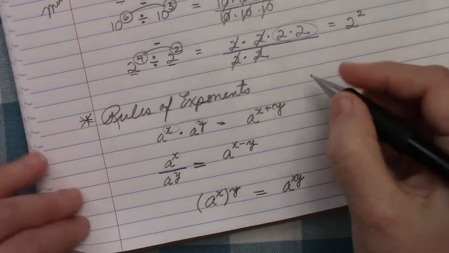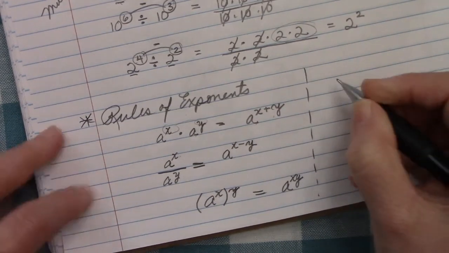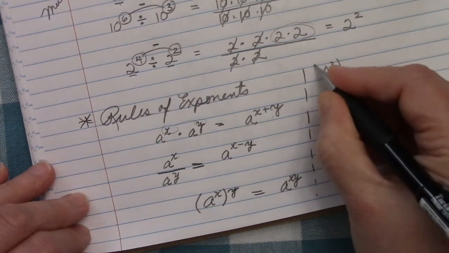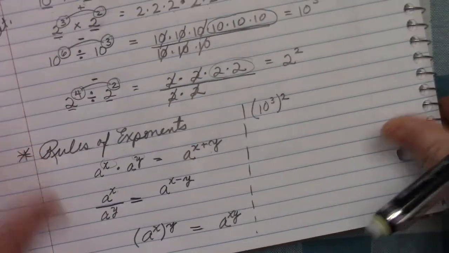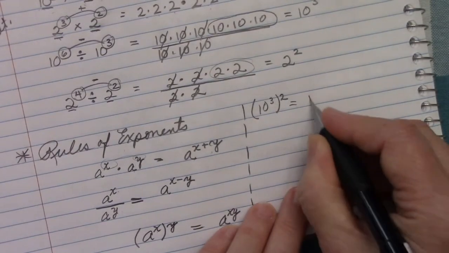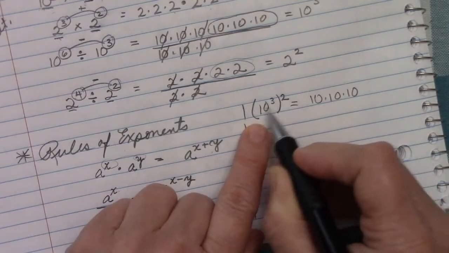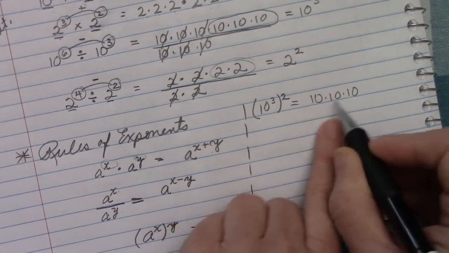Let's do one of those over here. Okay, I'm going to draw myself a dotted line, and let's try it with tens. What if I have 10 to the 3rd and I raise that to the square? That would mean that I have 10, 10, 10, and then I'm squaring this whole thing. In other words, multiplying this by itself.